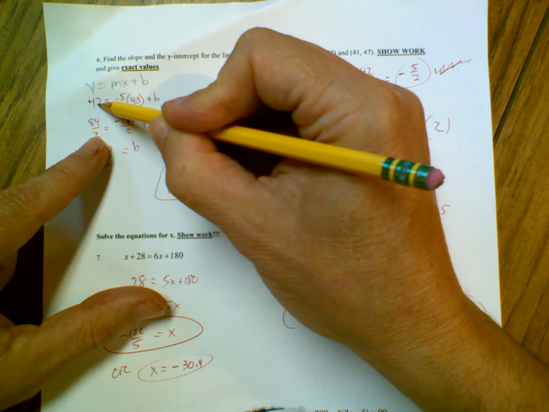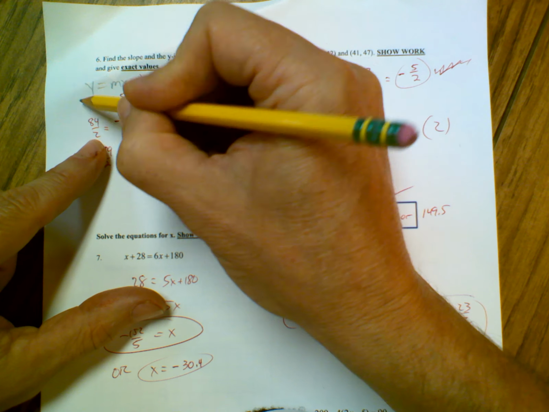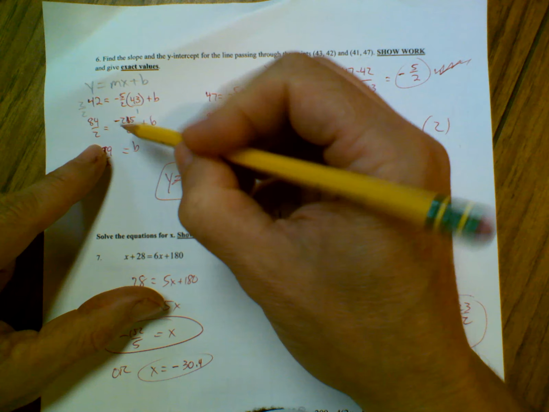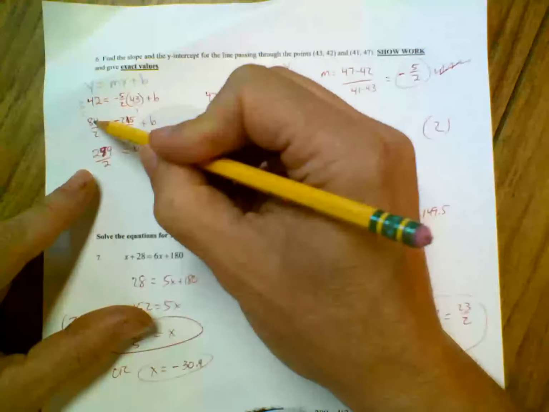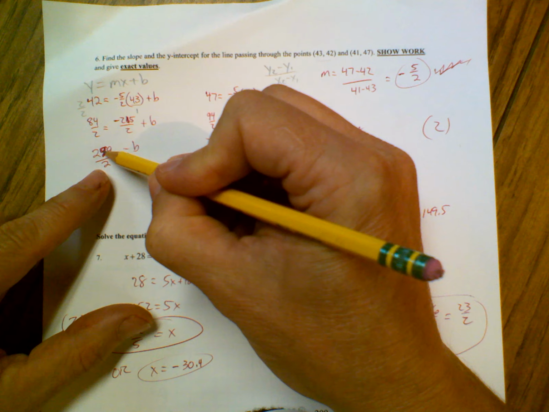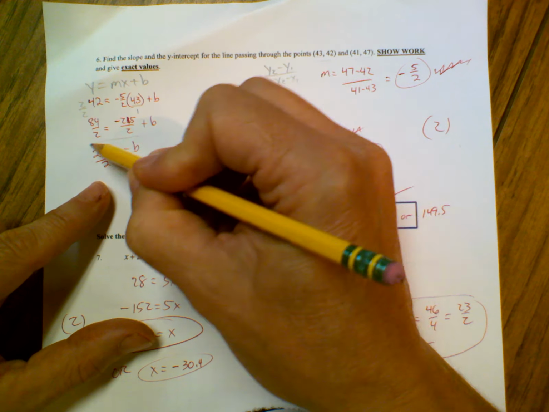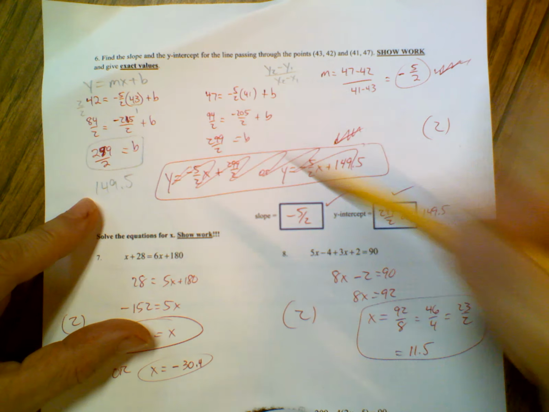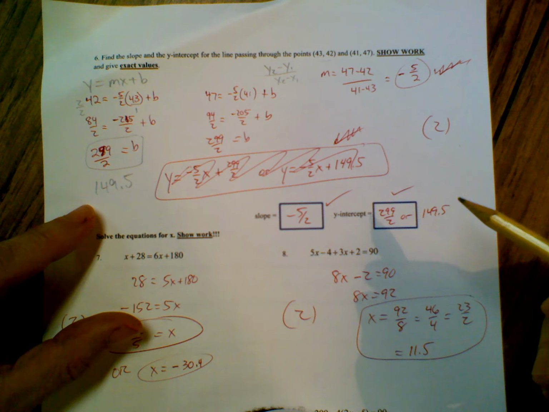I turned the 42 into 84 halves. How did I do that? By multiplying by 2 over 2, right? 215 halves plus 84 halves is 299 halves, which is a perfectly good answer. If you wrote 149.5, that's the same exact value, so that's fine. Okay.